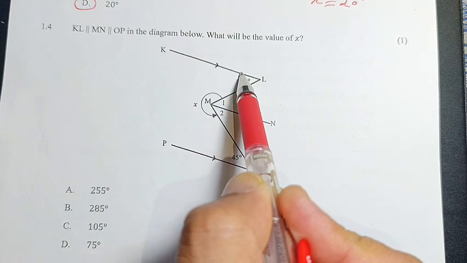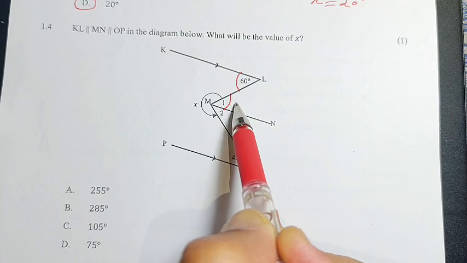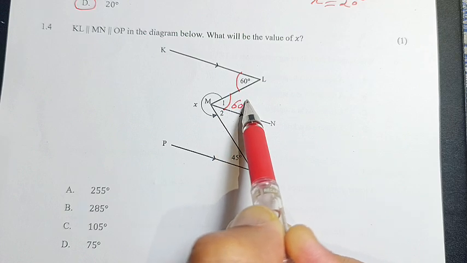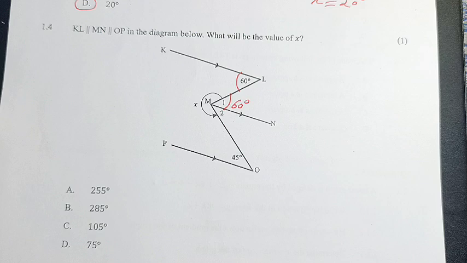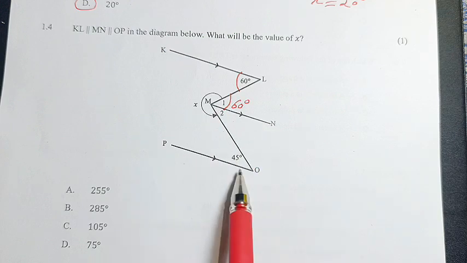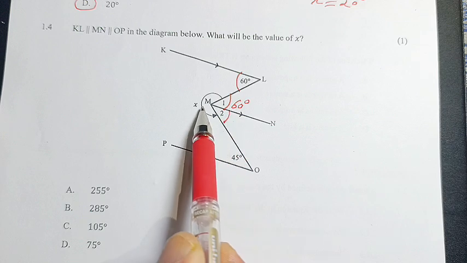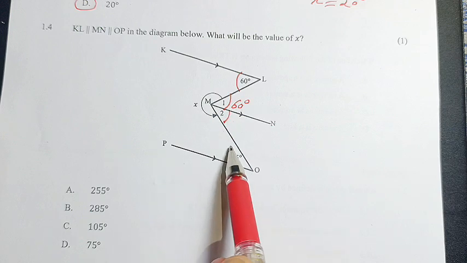Then this becomes an alternate angle. Look here. This alternate angle is going to be 60 degrees. We don't need to write the reason why, because we just need to choose the correct option here. Now, on this side, both lines are parallel, so this is also a vertically opposite angle, because MO is a transversal line.